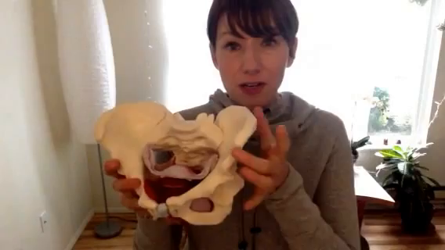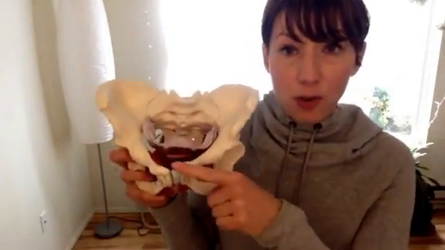So these are your ASIS, anterior superior iliac spine. And so if you put your hands on your hips, your fingers will fall right on top of the ASIS, that bony protuberance that sticks out right there. So that's a good landmark to know when you're trying to find the ovaries and the uterus. And another good landmark to know is the pubic symphysis, so right here.